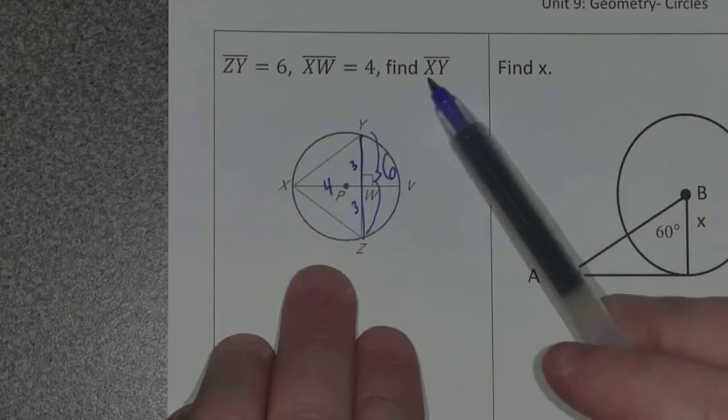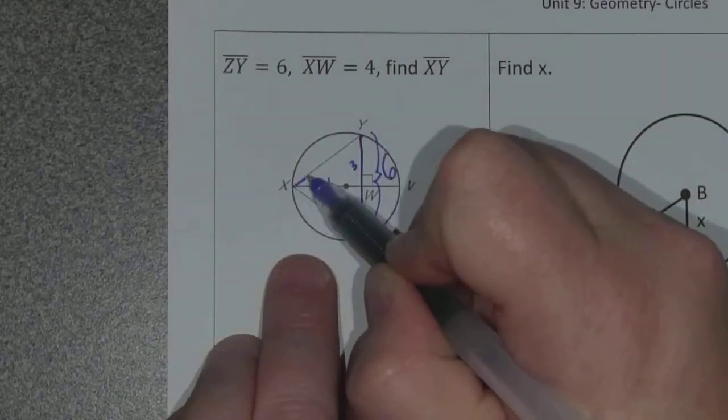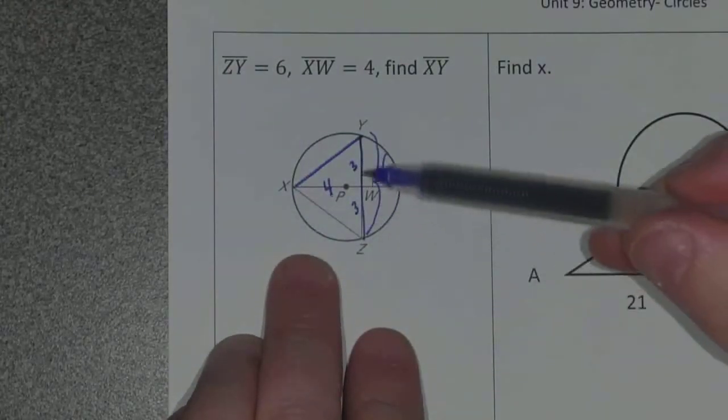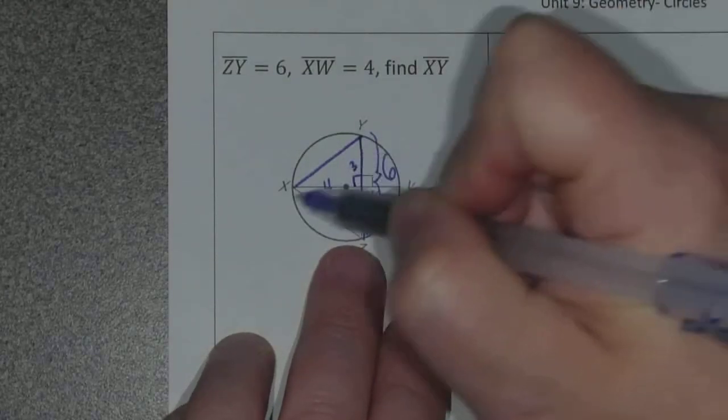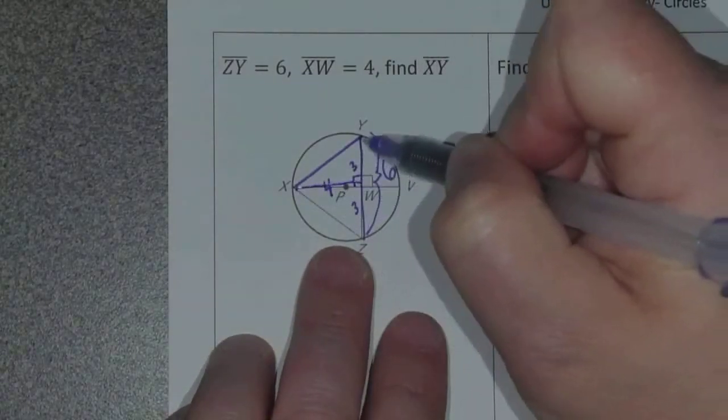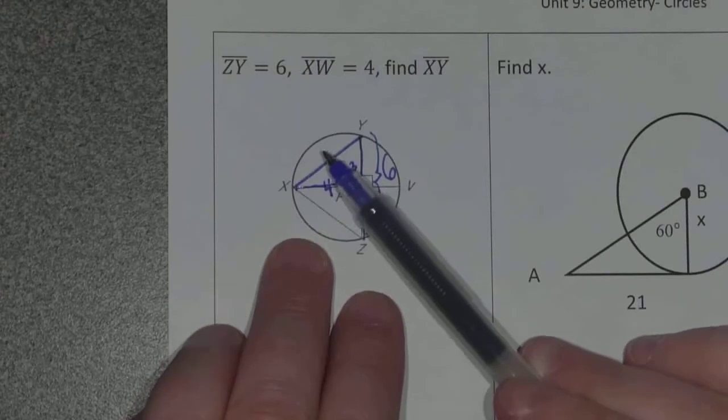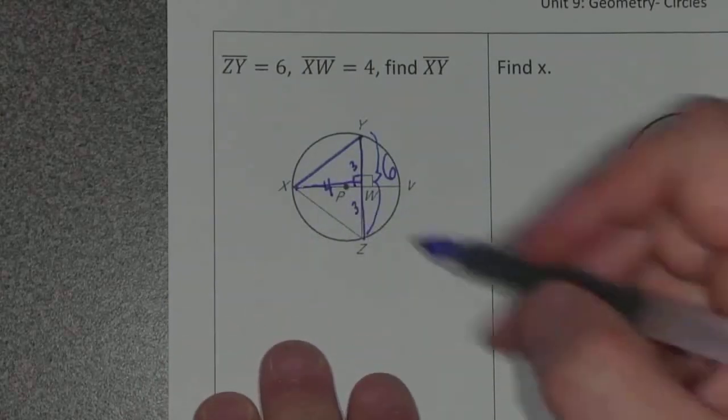And it says find XY. So I'm really glad I labeled that 3, because guess what I formed right here that I need to be looking at? A right triangle. How do I find the hypotenuse on a right triangle?